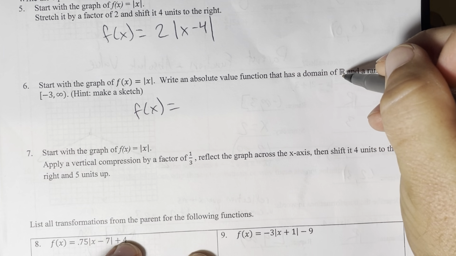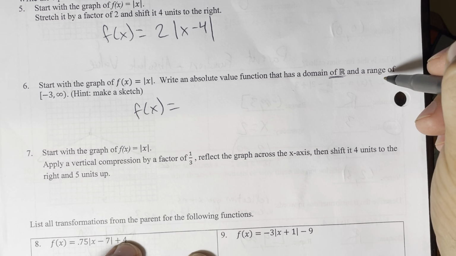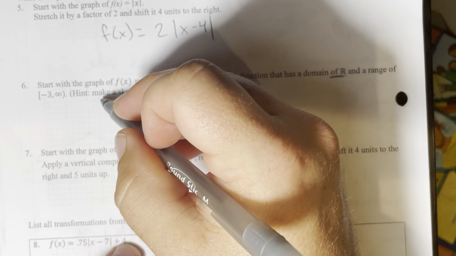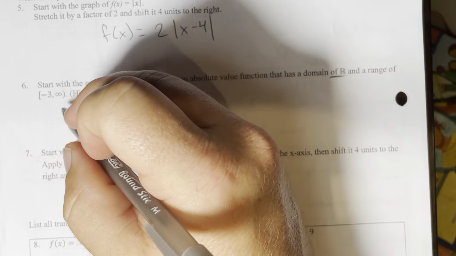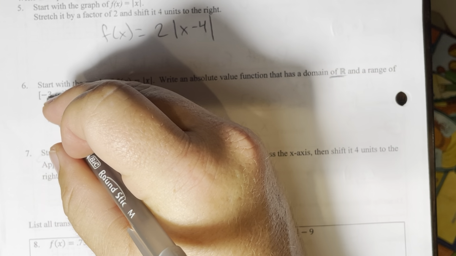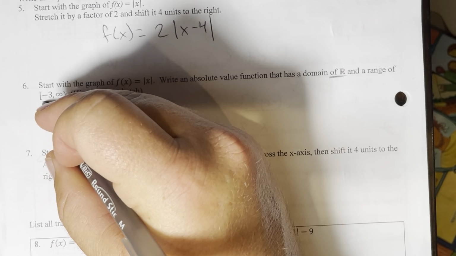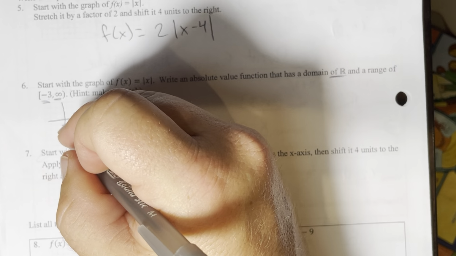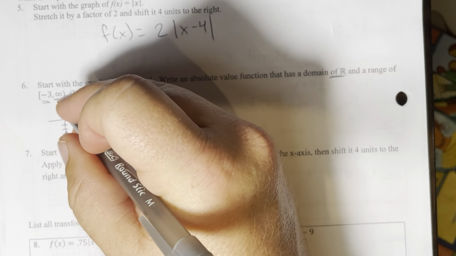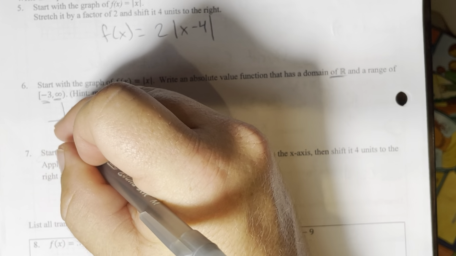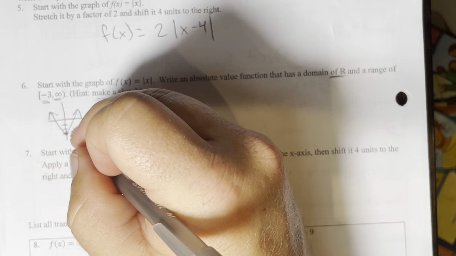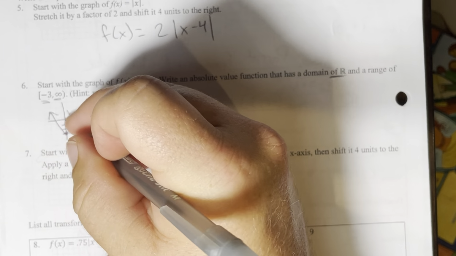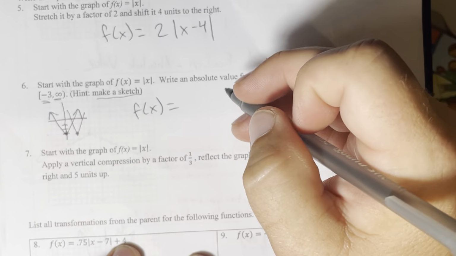Absolute value that has a domain of all real numbers, that's everything. A range of -3 to infinity. So a hint, if you need to, make a sketch. If you want to make a sketch, this is the range, from my lowest to my highest. So my lowest point is -3, and it goes all the way up to infinity. And technically this V could be over here, could be over here, but here's the important thing.